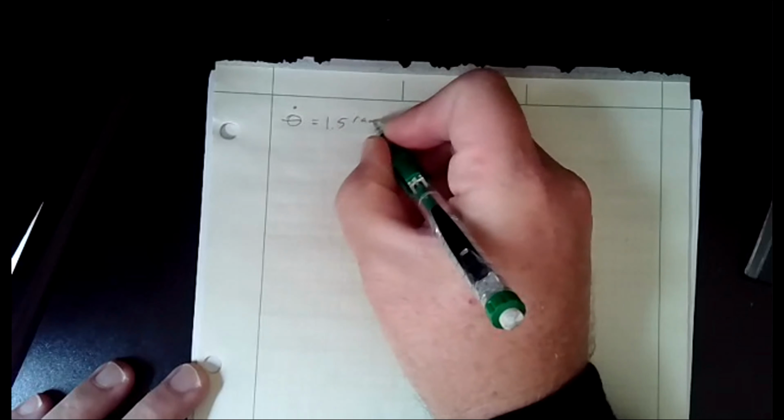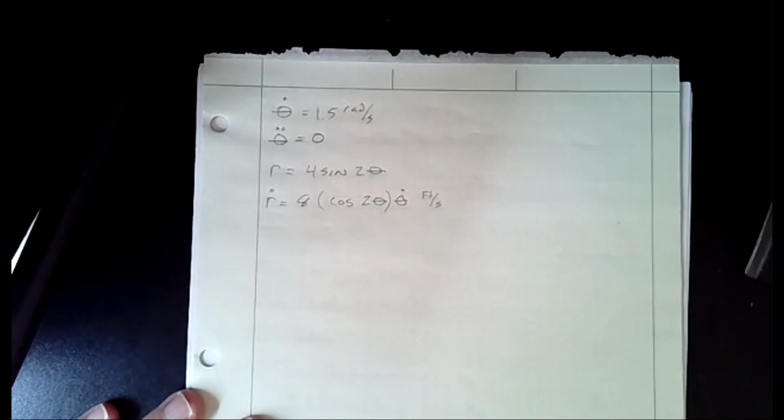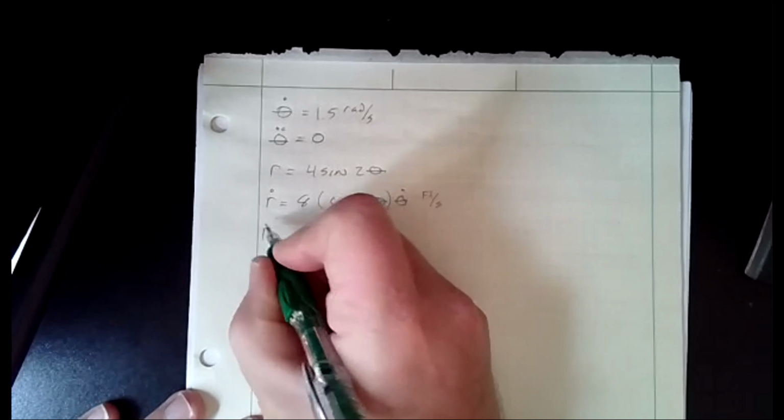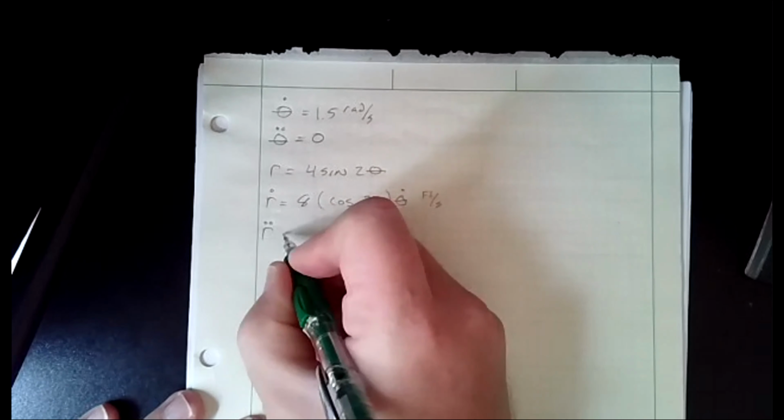And that's in feet per second. Okay. And then we take the next derivative, R double dot, and we get 8 times cosine 2 theta times theta double dot.